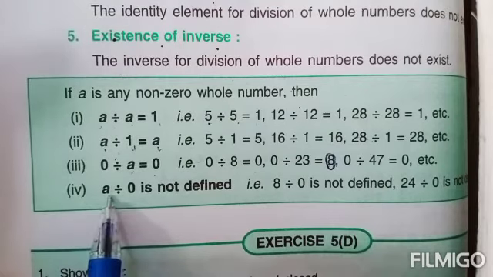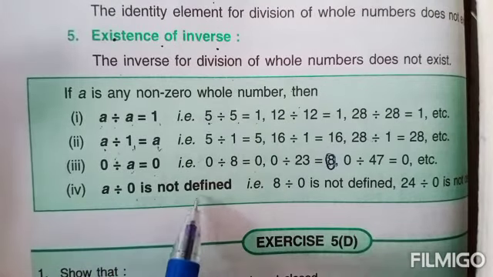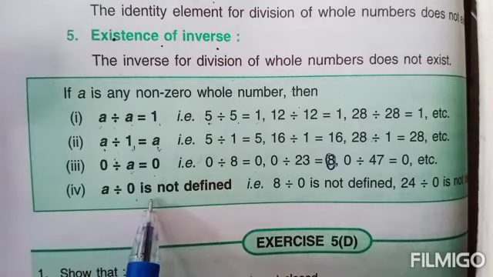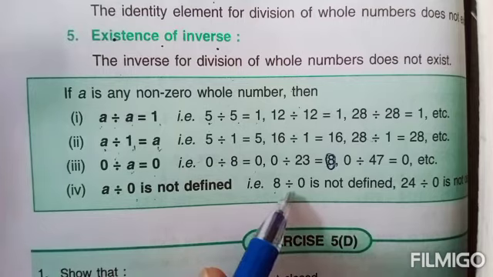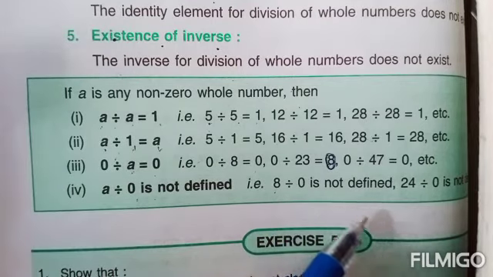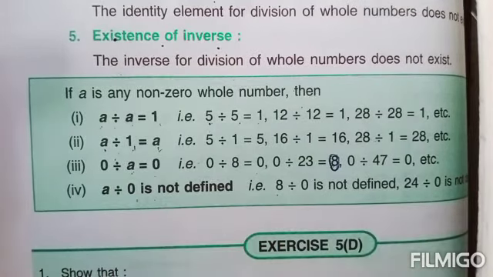Now the fourth one: a divided by 0 is not defined. That is division by 0, it is not defined. So 8 divided by 0 is not defined. 24 divided by 0 is not defined.